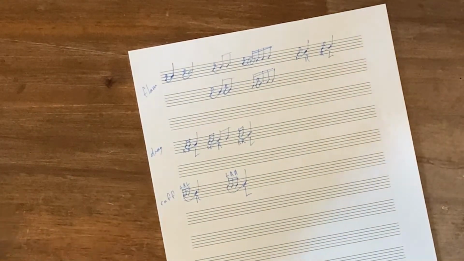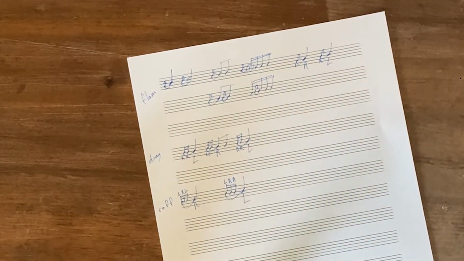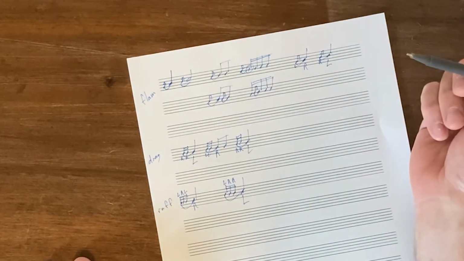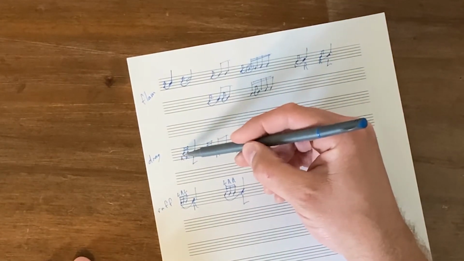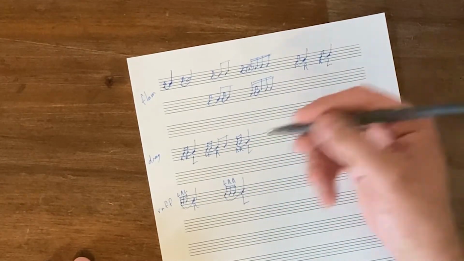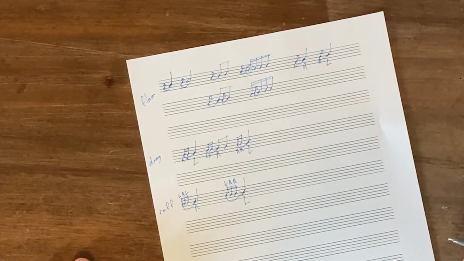But just to wrap up, to keep it kind of simple, flams mean we're putting one note in front of the primary note. A drag would mean we're putting two notes in front of the primary note. And a ruff would mean that we're putting three notes in front of the primary note.